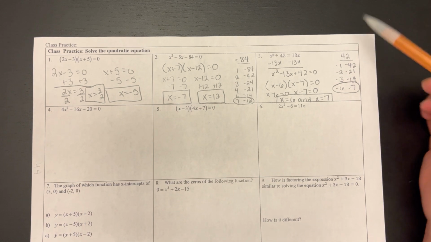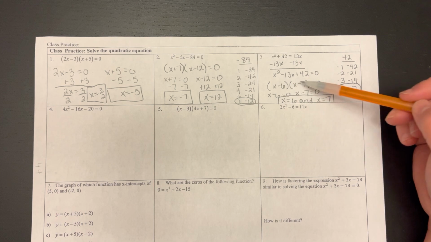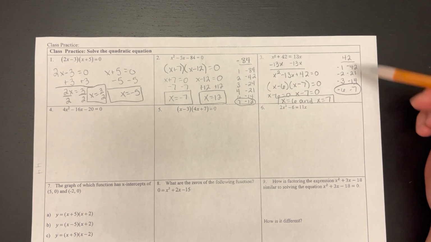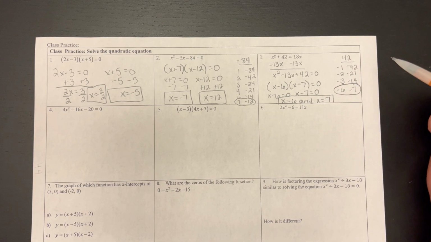Now, some of you might say, well, isn't my answer just the opposite of the numbers that I pick? And as long as there's no number in front of x, yes, that is true. So if you can jump from here straight to your answer, I'm totally fine with that. I just want to make sure you understand how to get there.